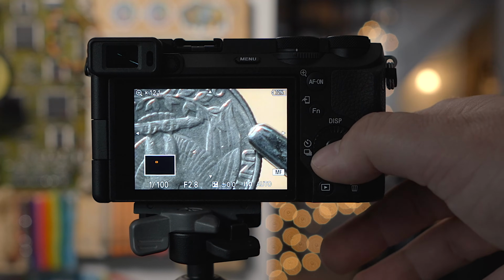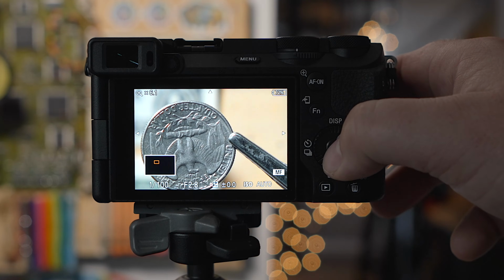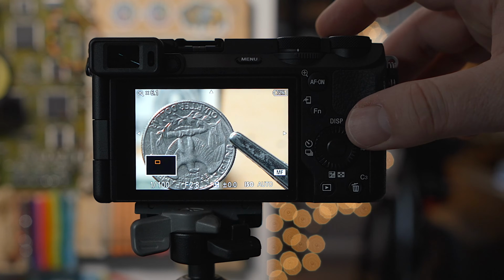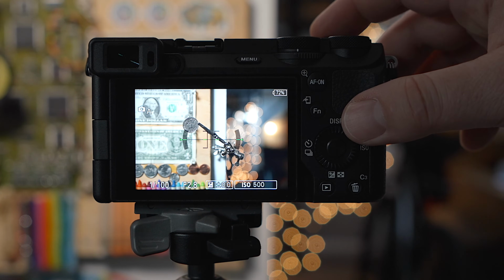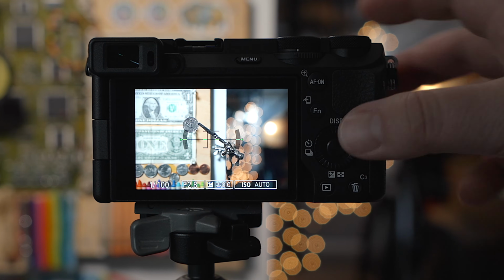Now if you press the center button again, it'll zoom in even more, and then it'll zoom out and zoom in like so. And right now it's because I have the timer set to unlimited, it's not going to go away. So if I take the photo, or if I press the shutter, it will go away. And now it'll take the photo. So that's how manual focus works.